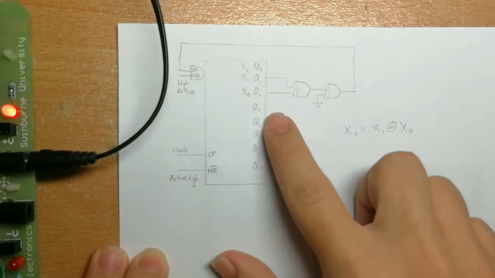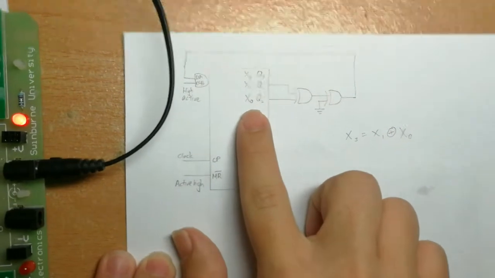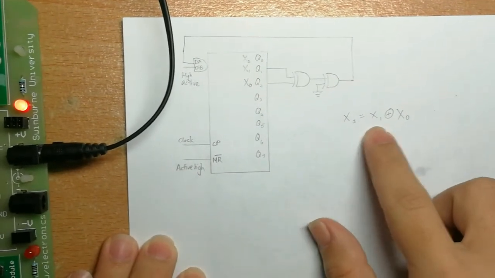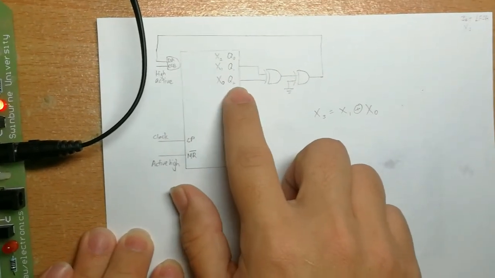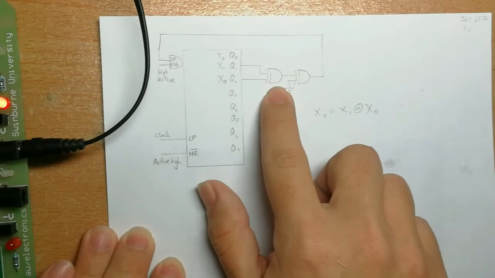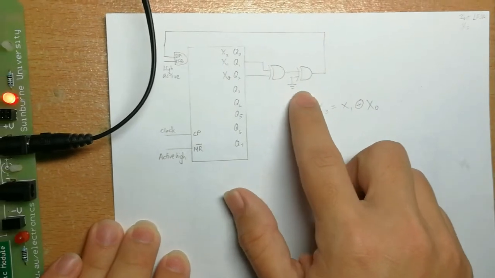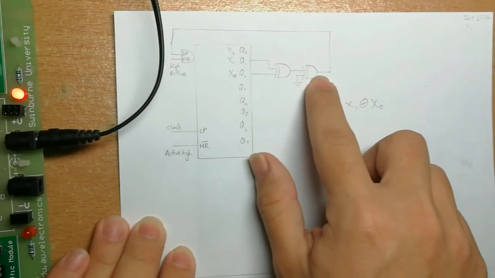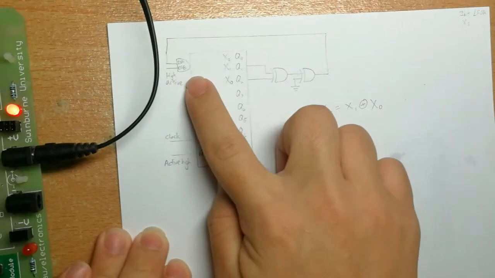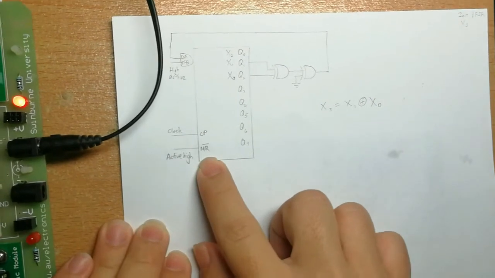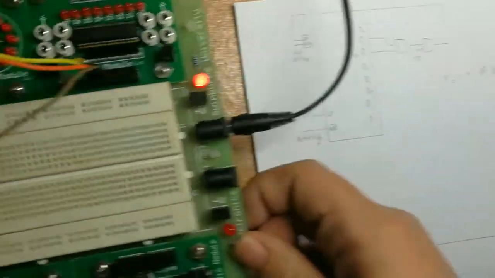For the 3 bits, we are using Q0, Q1, Q2, and Q2 is S0. We have the equation S3 is equal to S1, S0, S0. So we connect Q2 and Q1 to one socket, and the other input is connected to the ground, and the output of the socket will connect to the DSA. According to the datasheet, DSB and the MR are connected to active high, and CP is the clock. And now we are going to look at our circuit.